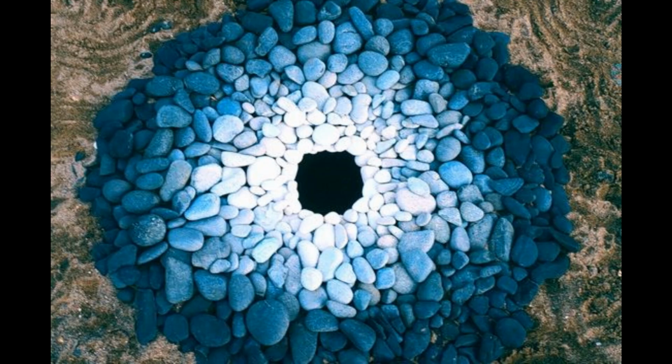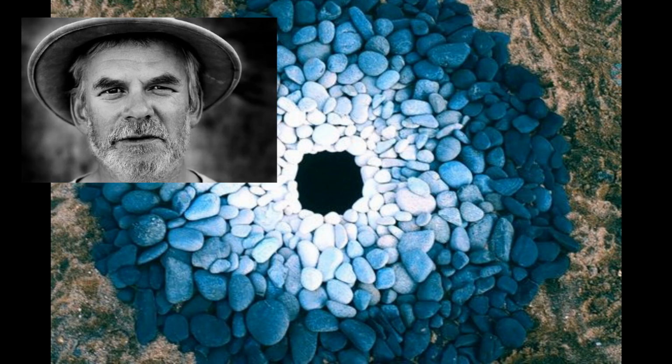Hey guys, welcome to this year's big project, and this is our first lesson in the big project. And to start, take a look at this picture. This is an artwork made by an English artist named Andy Goldsworthy. This is him right here.